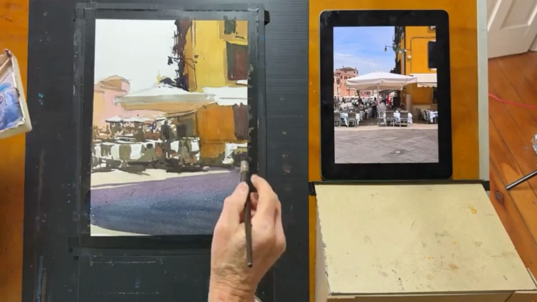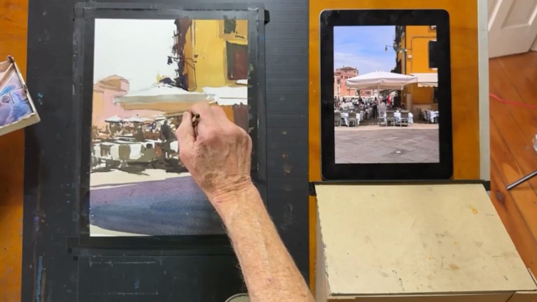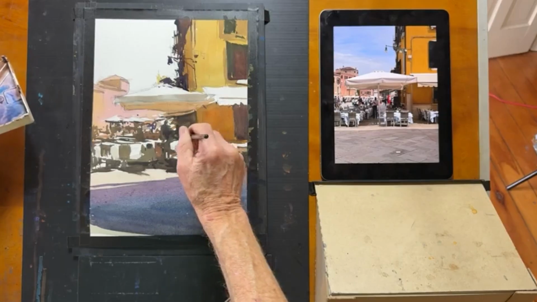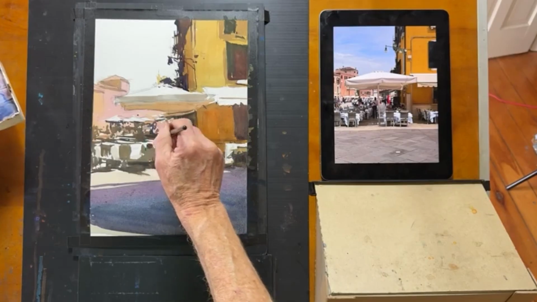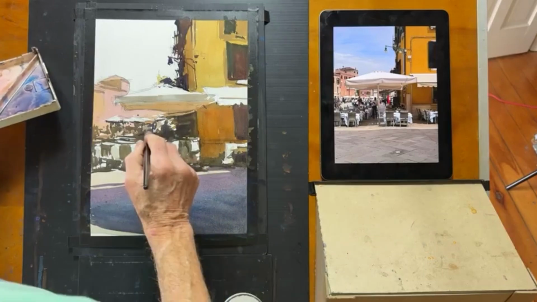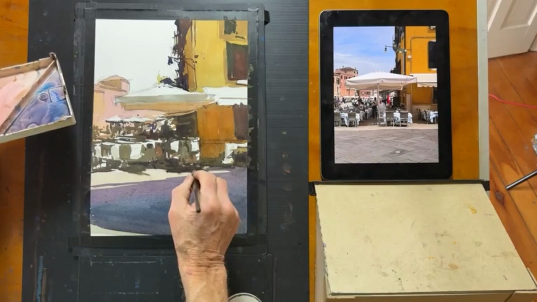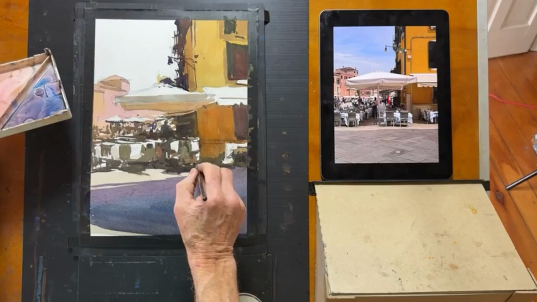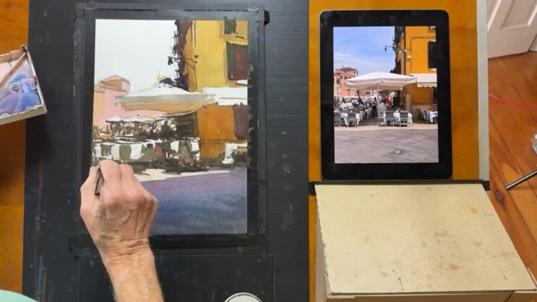So there I'm making a connection. I'm connecting with that. So that has to get darker too. Connecting with that. If there's some little light thing that needs to come out, we'll get it later. We can lift it, or we can use the gouache right out of the tube.